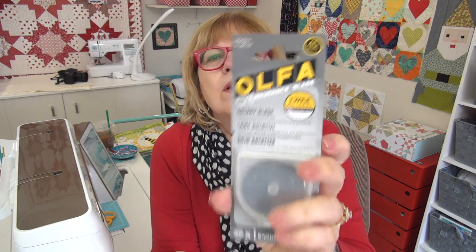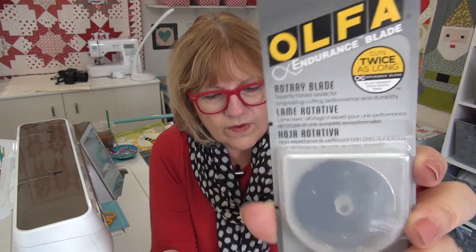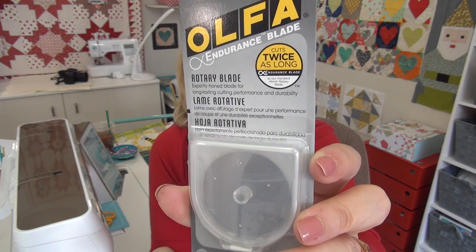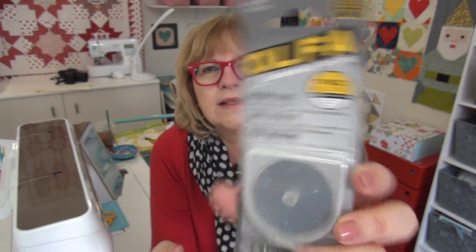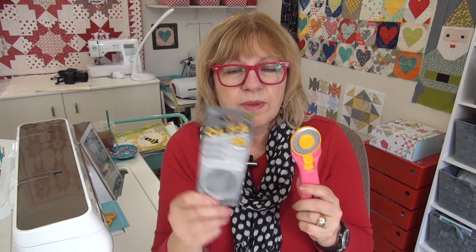I have the Olfa Endurance rotary cutter blades, and that is what I have in here right now. I changed out all of my rotary cutters last time when they needed it. I got all Endurance blades, and these last much longer. I've been using them a long time, and I really do feel like they last longer. I think that they're worth it.